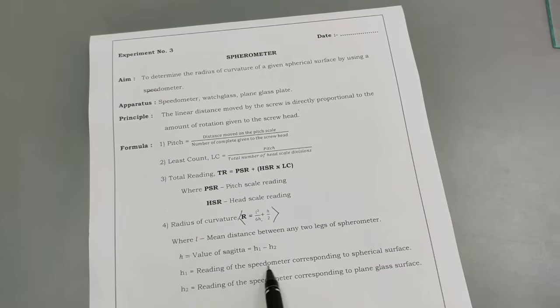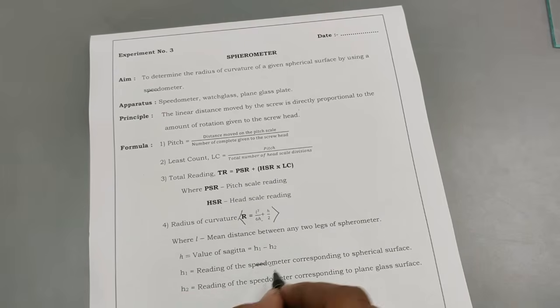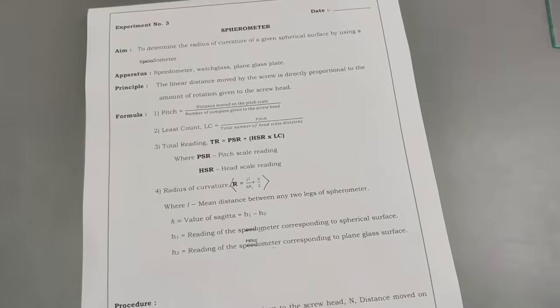h1 is the reading of the spherometer corresponding to the spherical surface. h2 is the reading of the spherometer corresponding to the plane glass surface. It is spherometer, not speedometer. Now, what is sagitta?